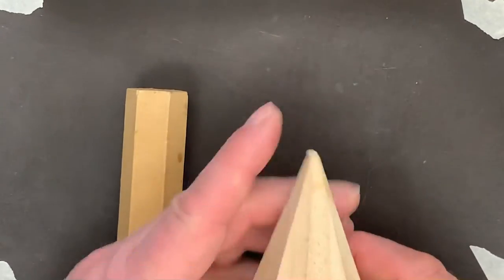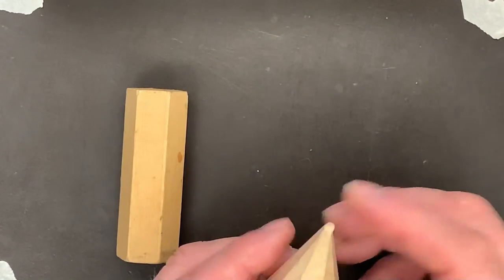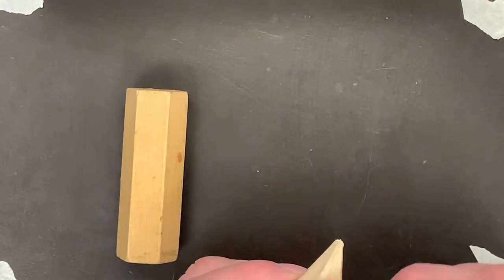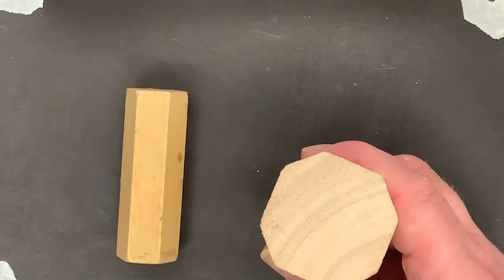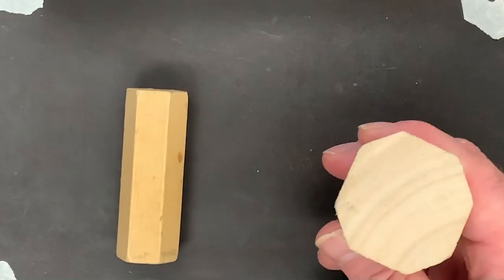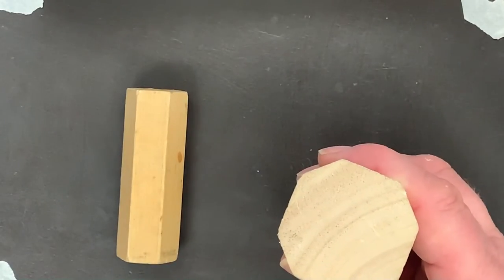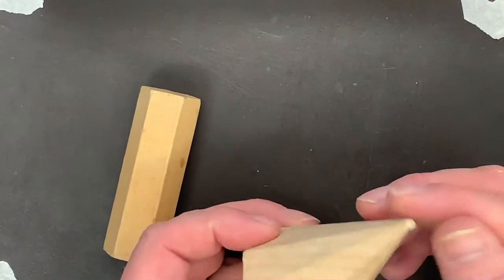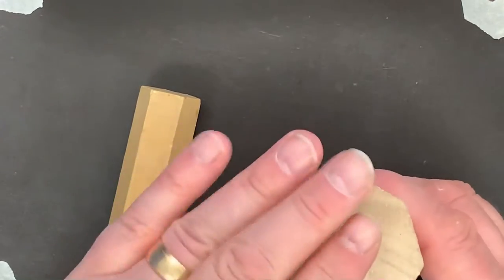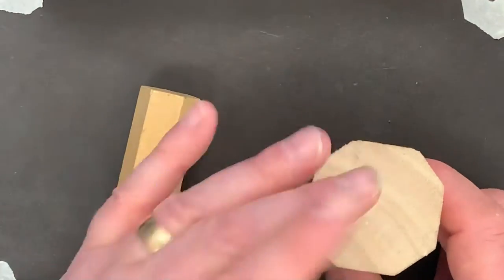A pyramid, of course, has all these triangles that come up to a point. The vertex at the very top is made by a whole bunch of different lines. But the important thing about a pyramid usually is the shape that's at the base. This is an octagonal pyramid because it's got an octagon on the base, and then you've got all these triangles going up to the top. A pyramid only has one base shape, and that's at the bottom.